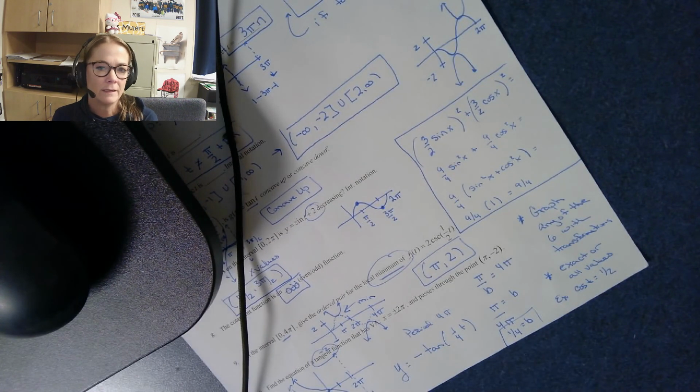And then the other thing is, be able to describe relationships. What is the relationship of angle t, say for tangent, as you go from pi to 3 pi over 2? So as t goes from pi to 3 pi over 2, what does tangent do? So what's the value there? And you could just think unit circle.